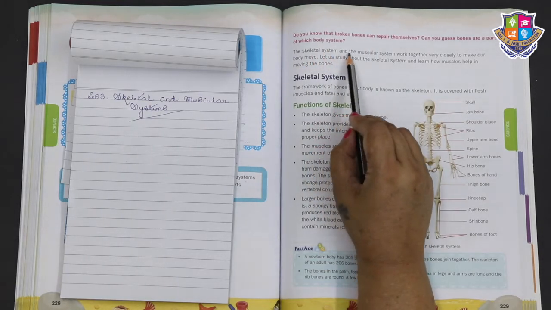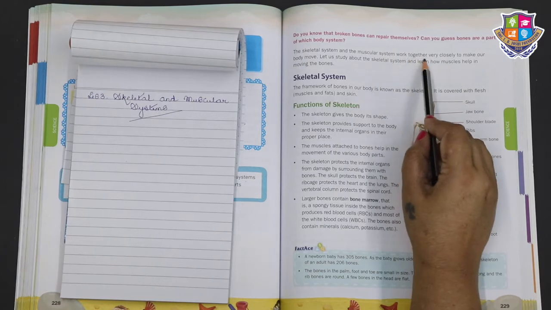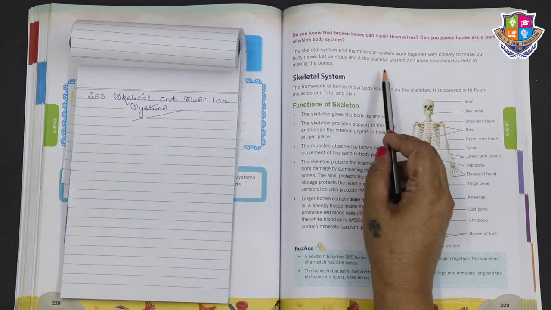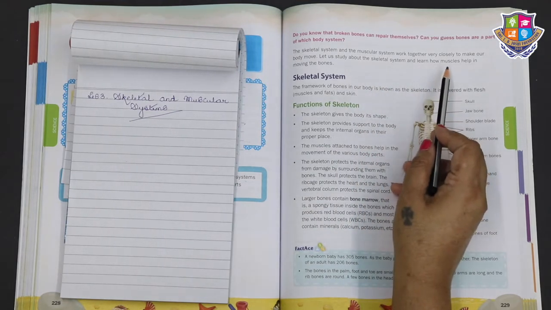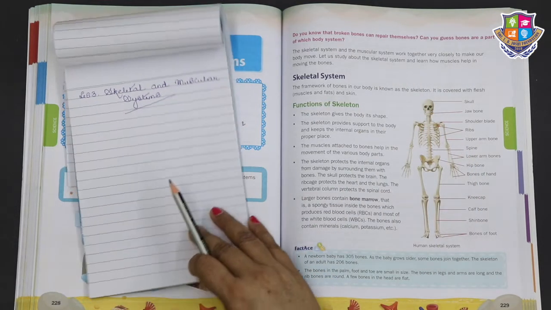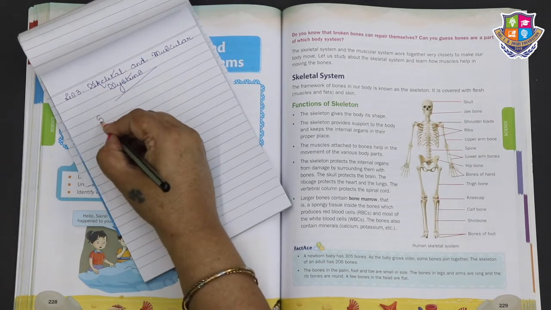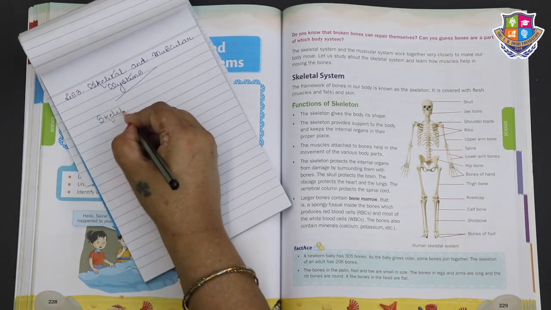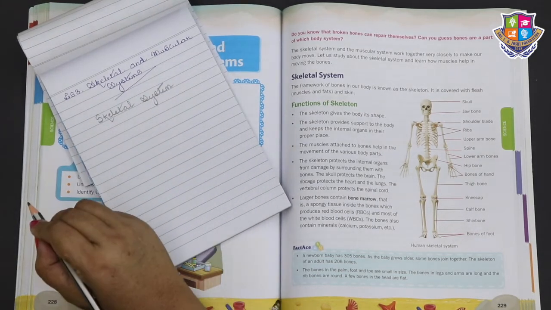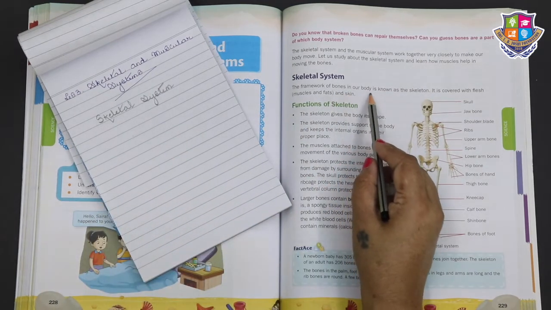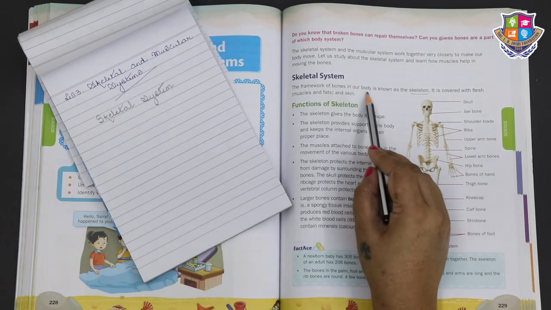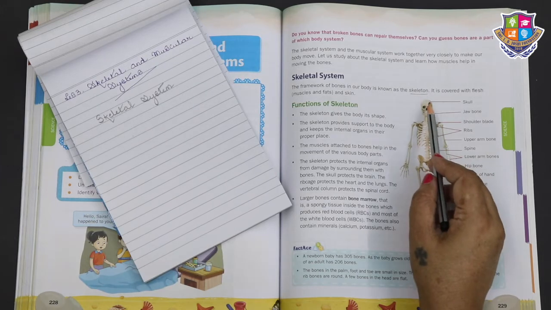The skeletal system and the muscular system work together very closely to make our body move. Let us study about the skeletal system and learn how muscles help in moving the bones. Okay, we begin with the skeletal system, children. First, we are going to have in-depth knowledge about the skeletal system. Got it? So, the framework of bones in our body is known as skeleton. What is the framework of bones in our body known as, children? It's known as the skeleton.